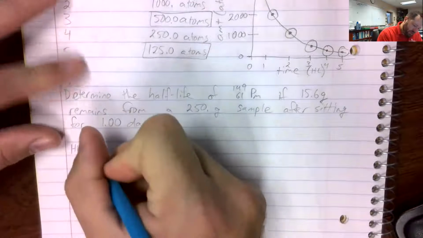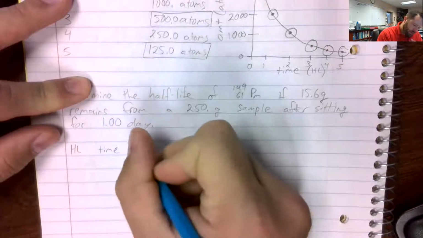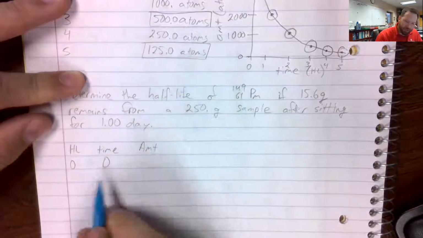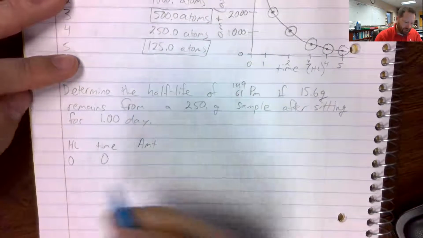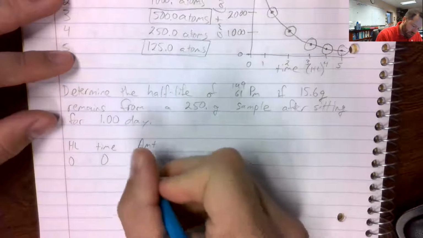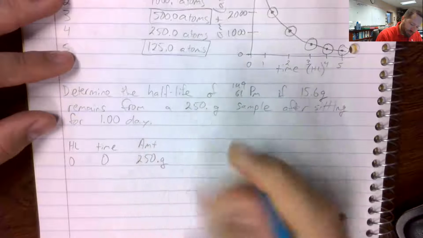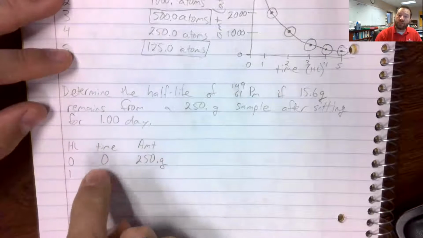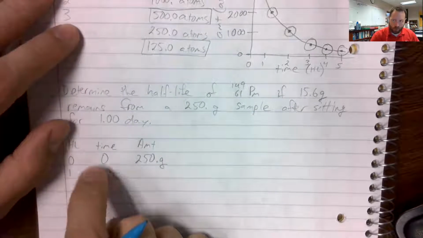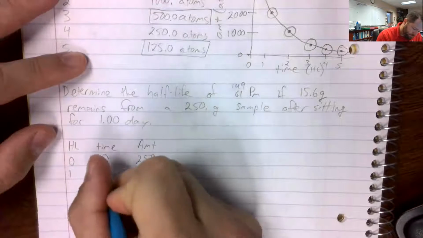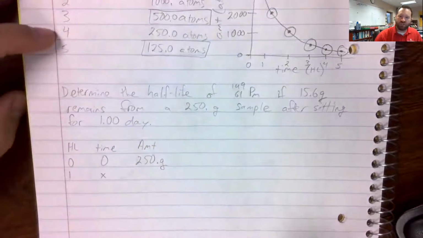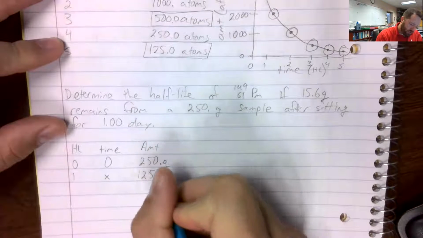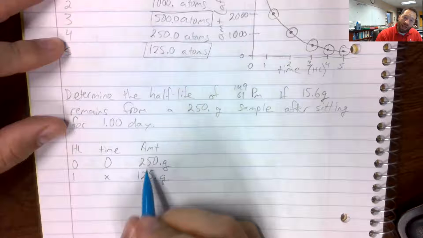So half-lives, time, and amount. All right, so half-life equals 0. Our time has not started ticking yet, so our time equals 0. Our amount, 250 grams. That's where we started. After 1 half-life, again, we don't know this time. This is actually what we're going to solve for in this one. We don't know this time. Go ahead and put X there if we'd like. We'd be down to 125 grams, half of 250.